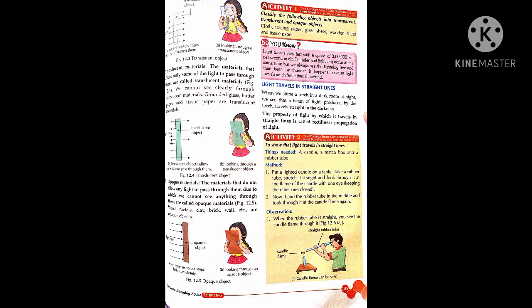For the activity, what do you have? A table, a candle and a pipe, or you can take a rubber tube. So what will you have to do? Take the rubber tube, light the candle and look through it with your eye. You can see light through the candle flame.